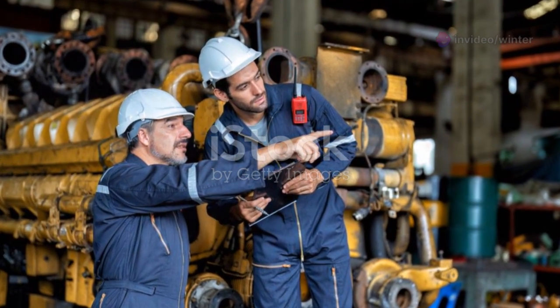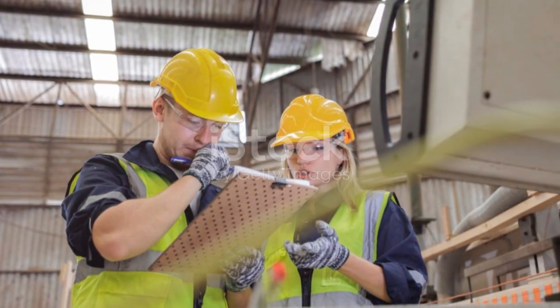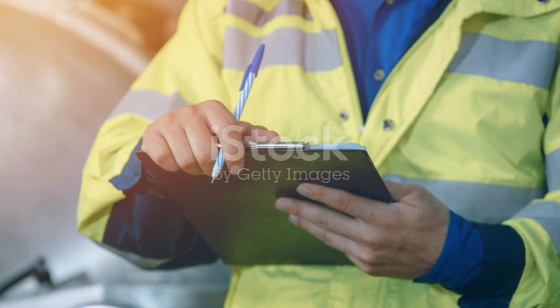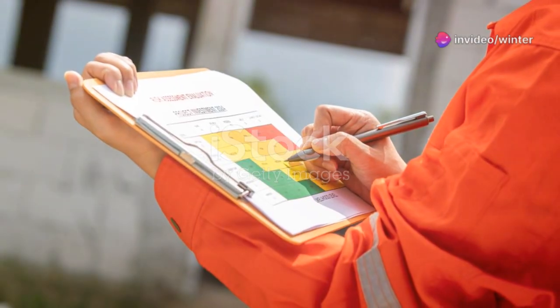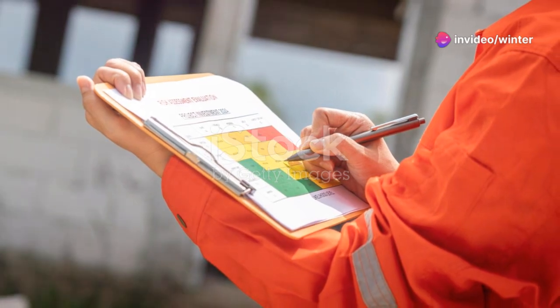Last but definitely not least, revision control. If you update a design but forget to change the revision, the shop might make the wrong version. Keep your revision blocks up to date and always check before sending a drawing to the floor.